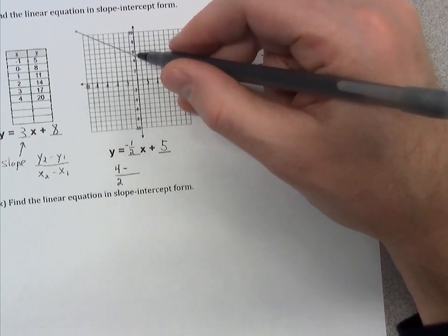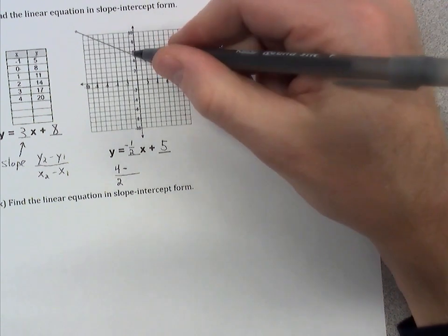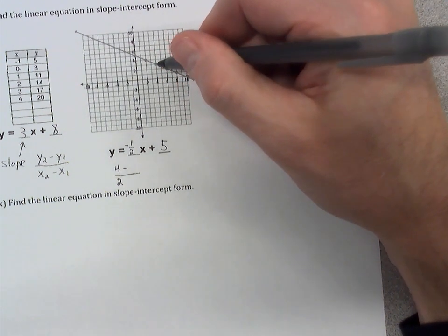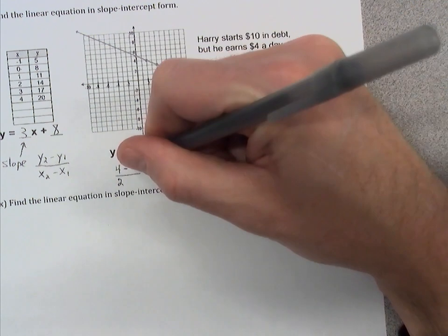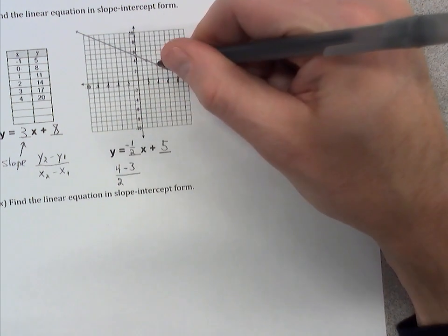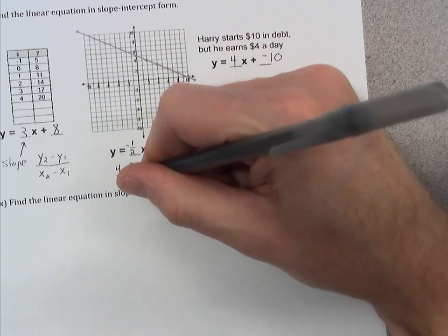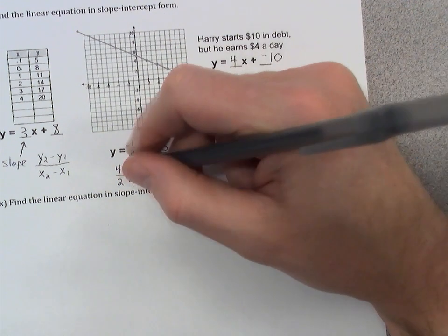And then I can go to where y was equal to 3, so I'm going to this next one. When y is 3, x ends up being 4.